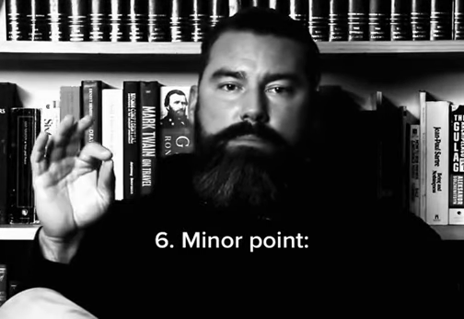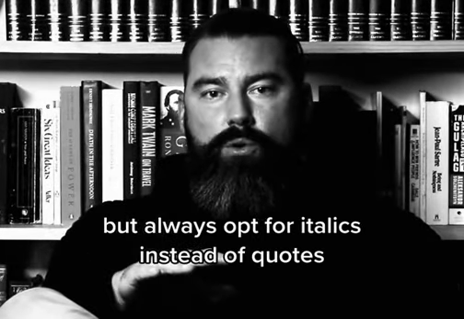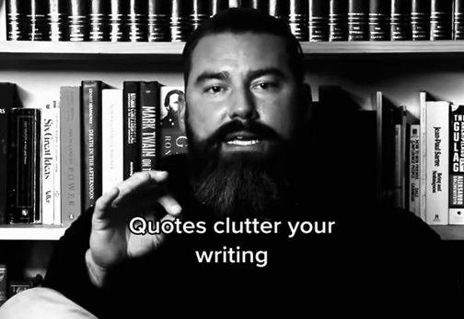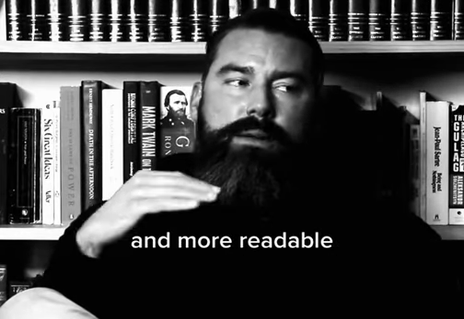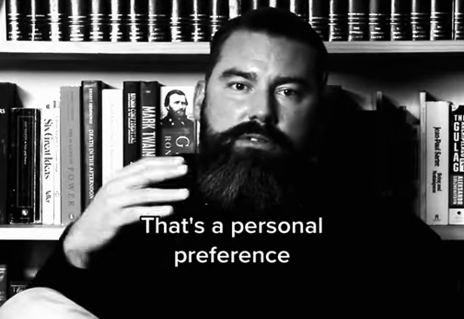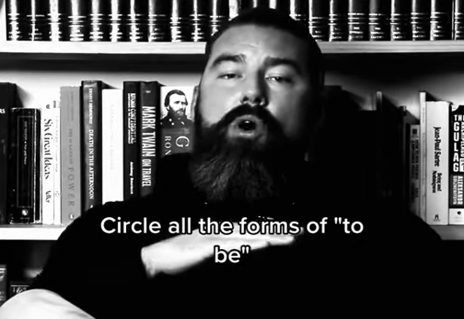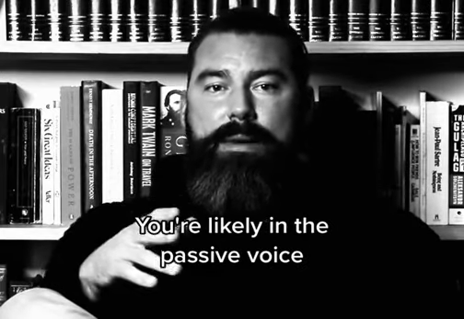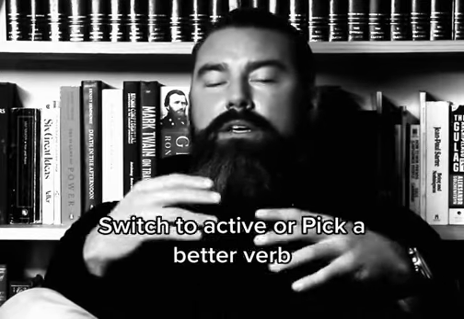6, minor point, but always opt for italics instead of quotes. Quotes clutter your writing. Italics are cleaner and more readable. That's a personal preference. 7, reread your essay. Circle all the forms of to be. You're likely in the passive voice. Switch to active, pick a better word.